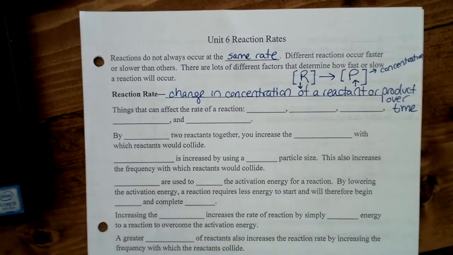Now, what are some different things that can affect reaction rate? Well, a lot of the things we're going to talk about also affect how quickly something dissolves. Keep in mind, dissolving is not a chemical reaction. When you dissolve sugar in water, that is just a physical change. You are not performing a chemical reaction. But the same principles apply for speeding that up, so I'm going to be using that as my illustration today.